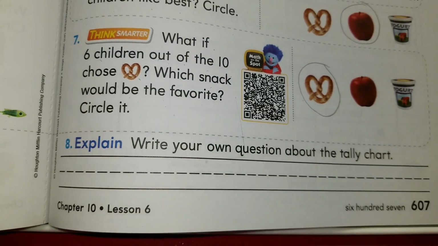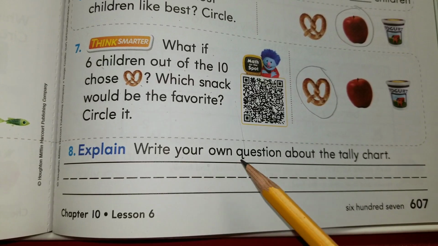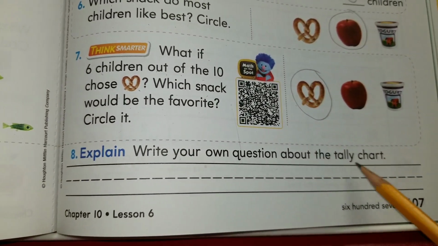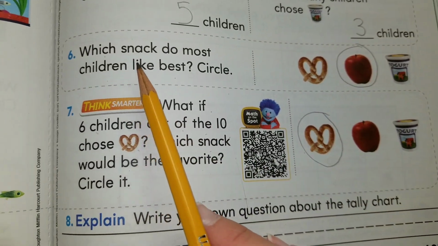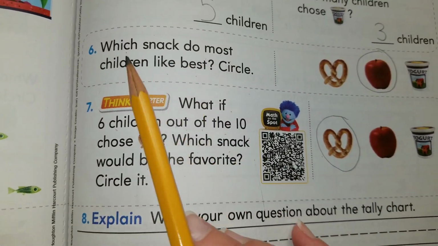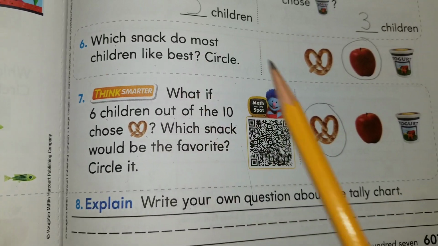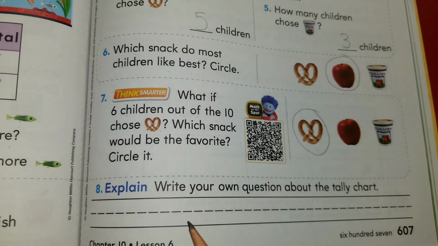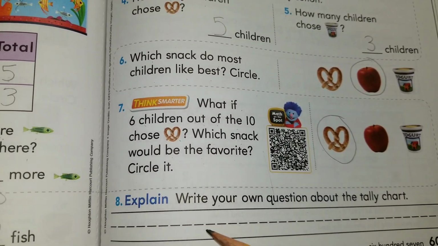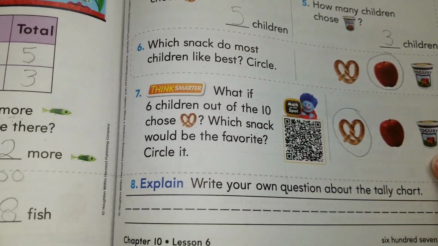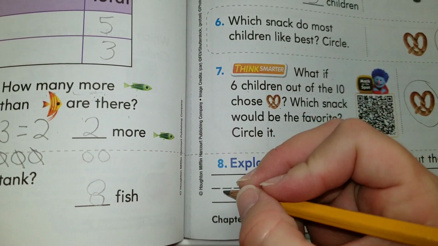All right, boys and girls. So we're gonna write our own question about the tally chart. Over here, we had to circle the snack that most of the children chose, right? How about if we write a question asking ourselves, which one was the snack that the least of the children chose? And that's the question that we are going to ask ourselves.